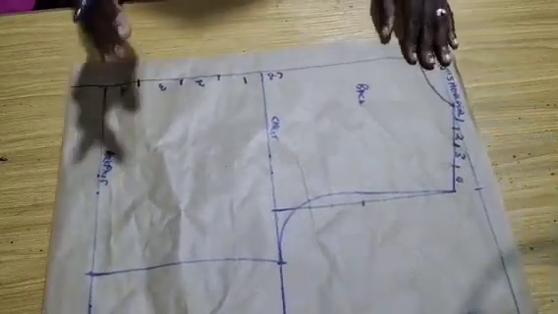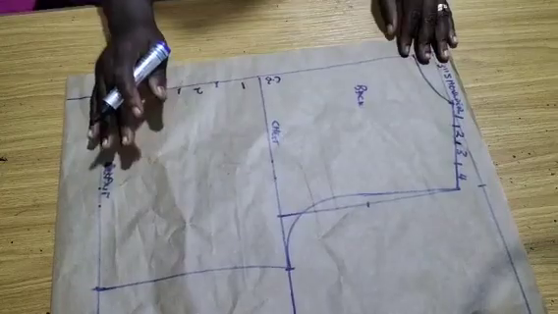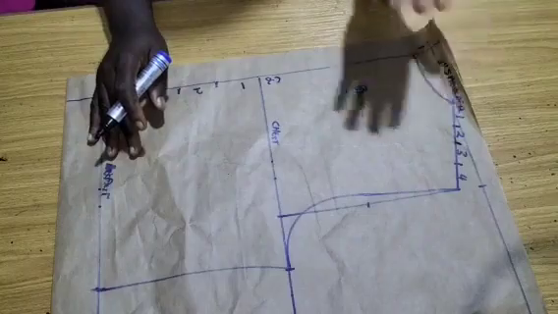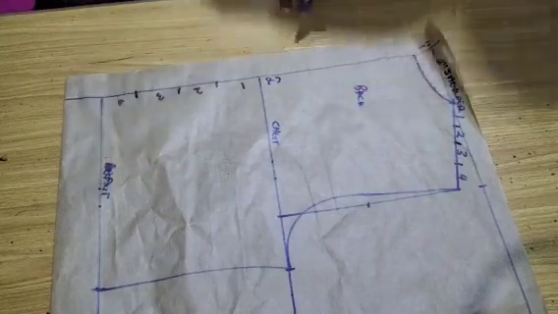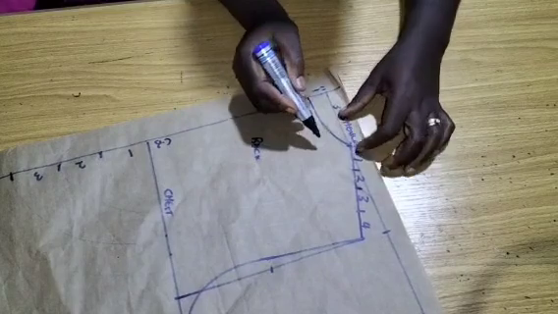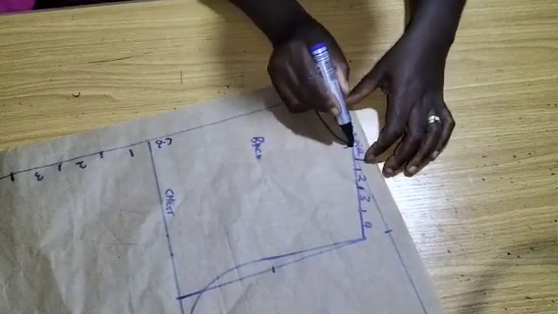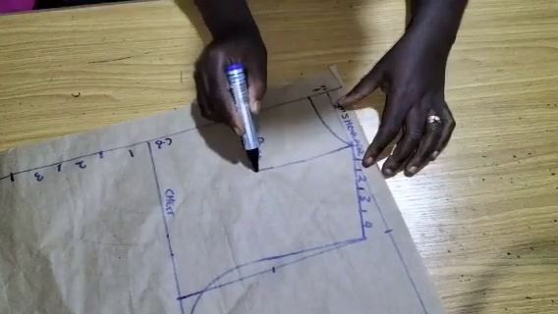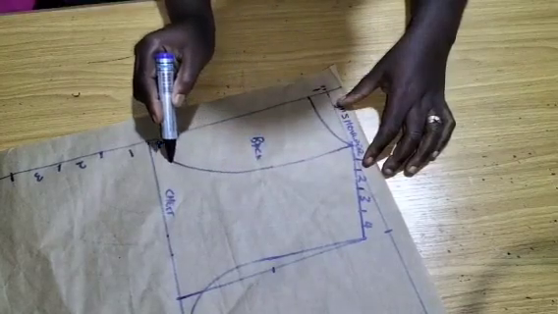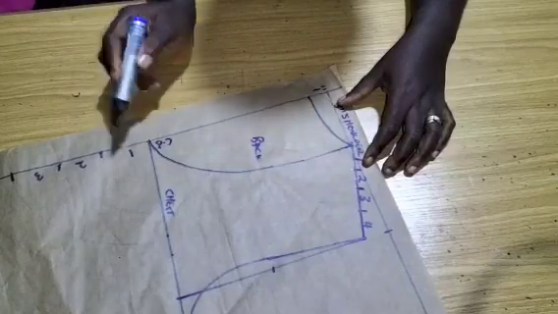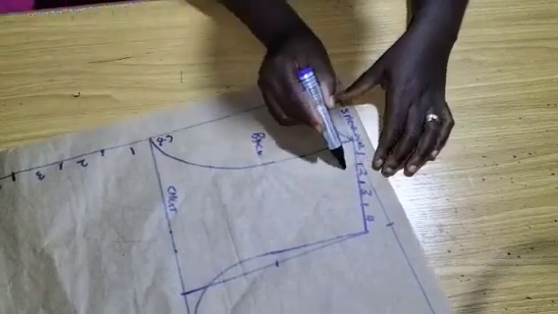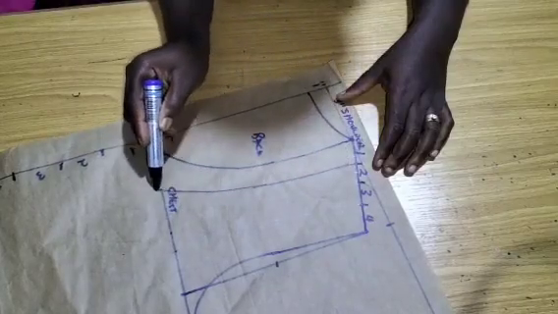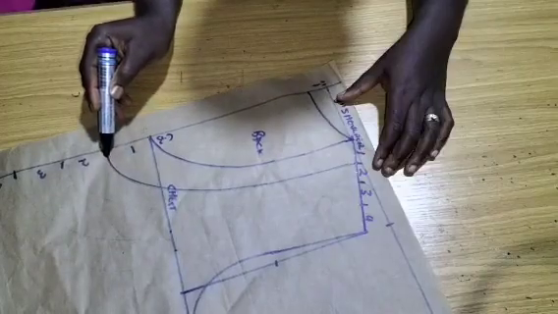So now I'm going to start connecting the effect of the neckline. It depends on how you want it to fall. So now we are going to start connecting from the neckline here. The first 4, I'm going to have it fall to the center back. The second 4, I'll have it follow this line to where I have number 1.